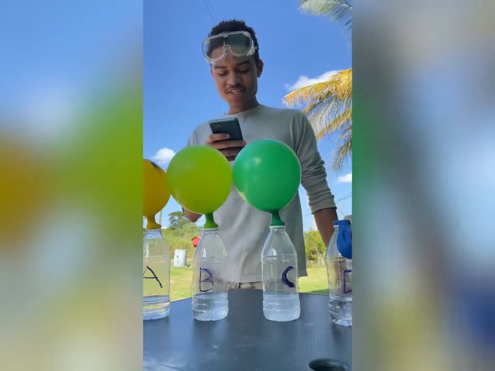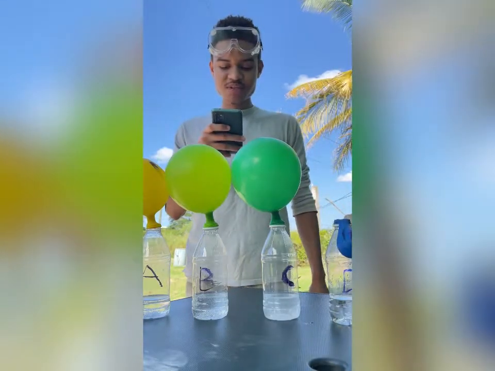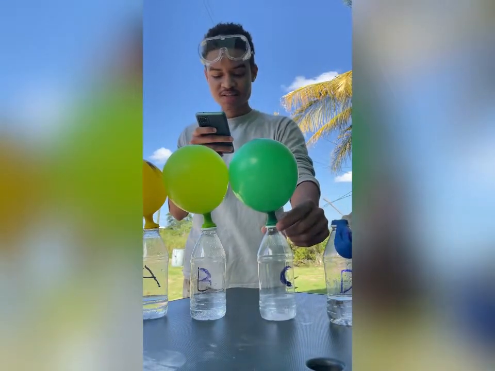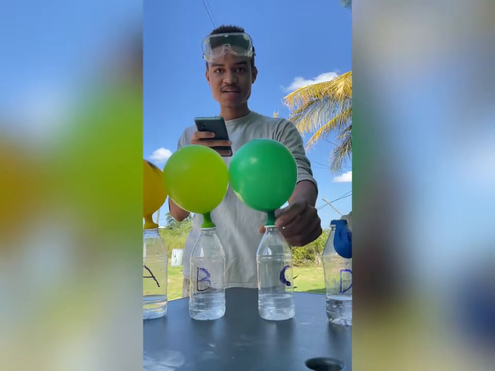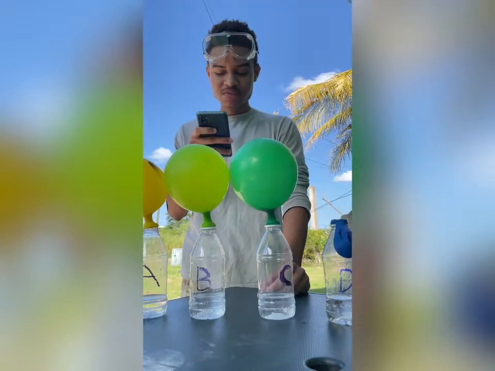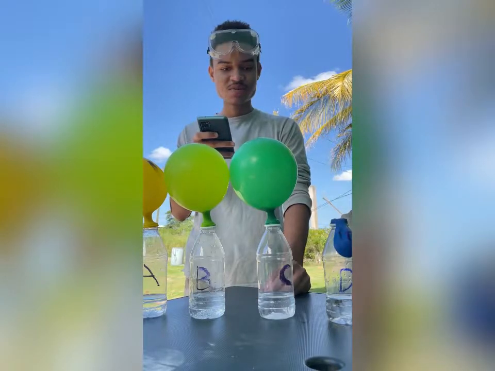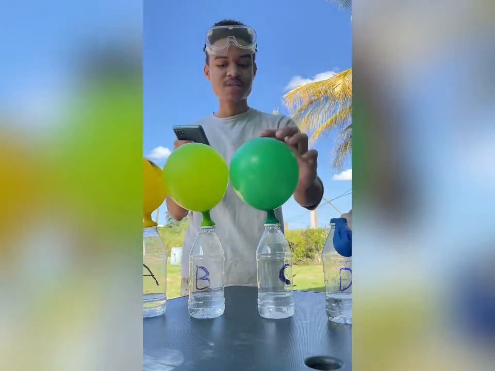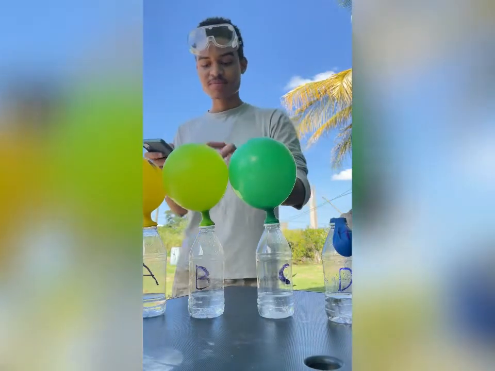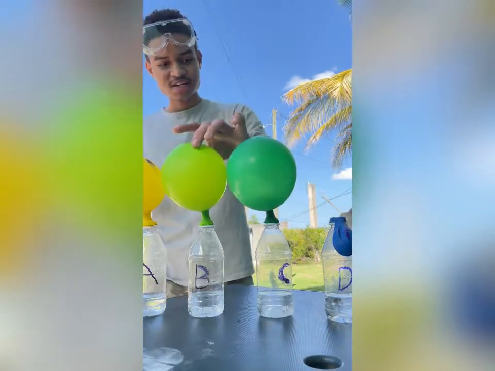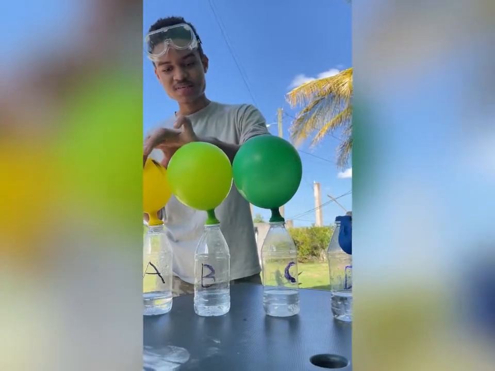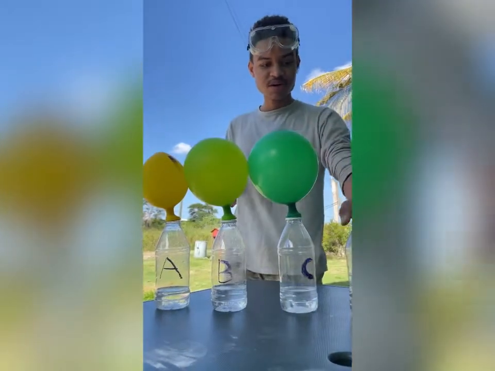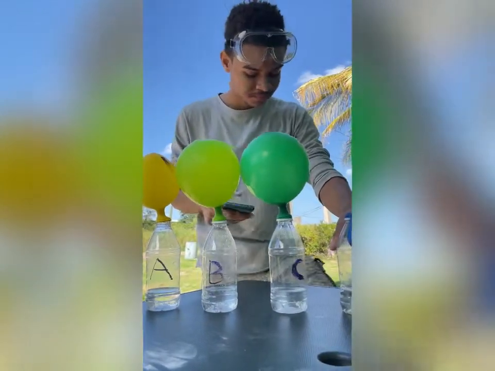So the differences between the balloons are the differences between the amount of baking soda placed in each balloon. The similarities in each is that they all expand, but the balloons that contain the higher amount of baking soda expand the most. The more baking soda, the more the balloon expands. So you can see we already have a pattern from the first, the second to the third. This is the smallest, this is smaller, and this is the biggest so far. So let's see what will happen on bottle D.